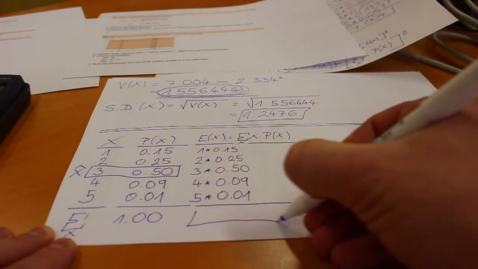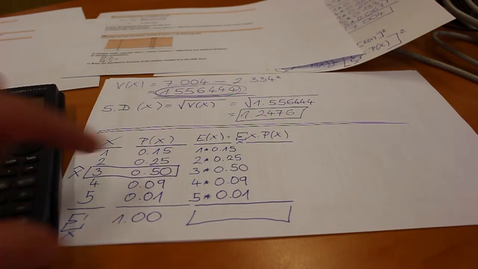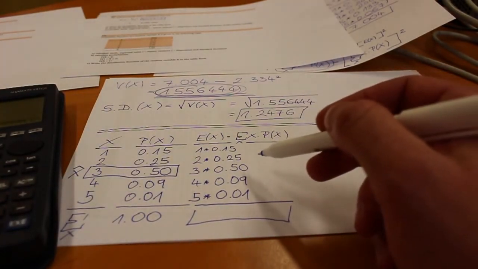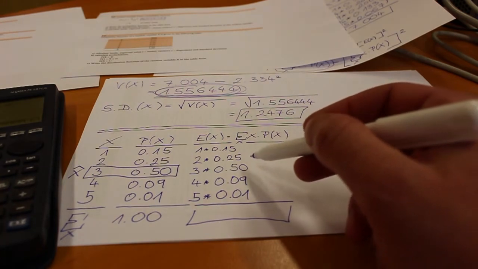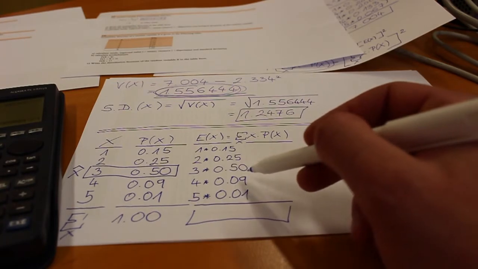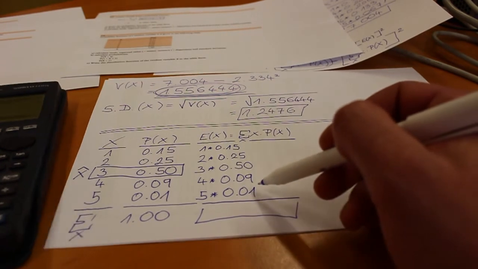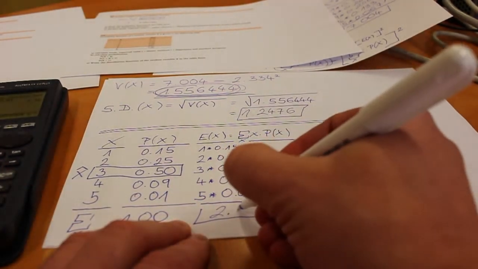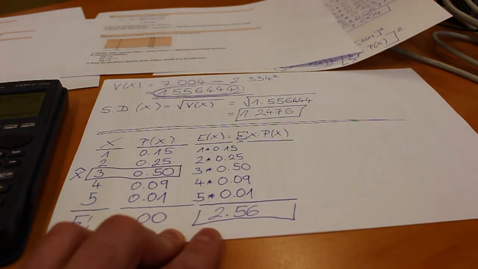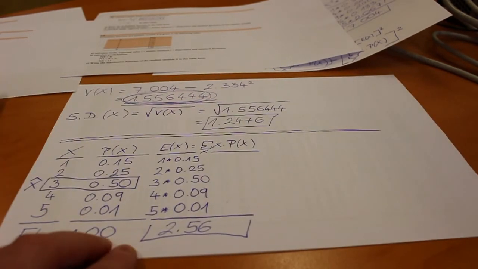And summation will be expected value. So you can do this: 1 times 0.15 plus 2 times 0.25 plus 3 times 0.50 plus 4 times 0.09 plus 5 times 0.01, which is 2.56. Yes, so this is the average grade, average mark, from the test of mathematics.